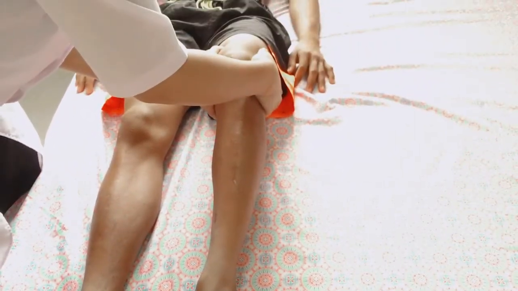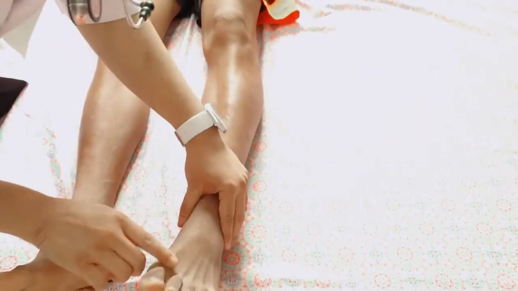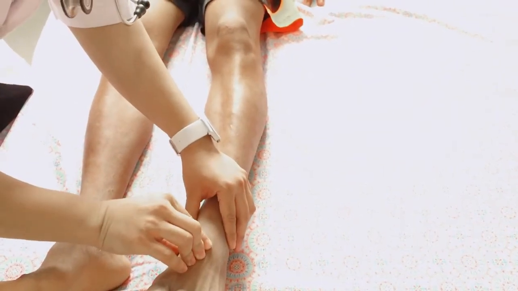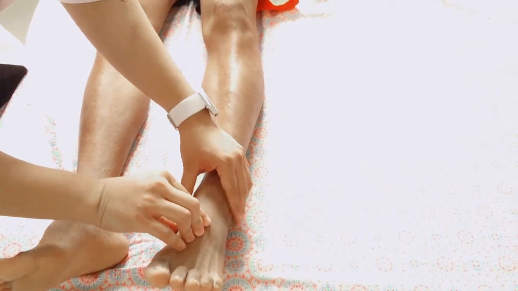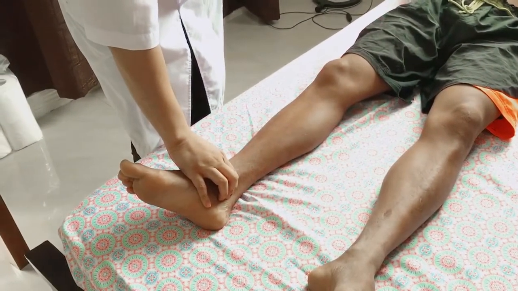Check on the other side as well. Very good. Next. Definitely feel that there. Behind the medial malleolus is the posterior tibial pulse, which I'll be checking right now. Very good.